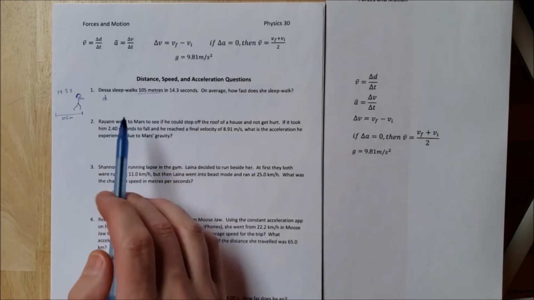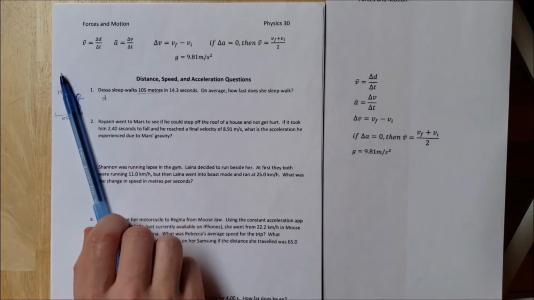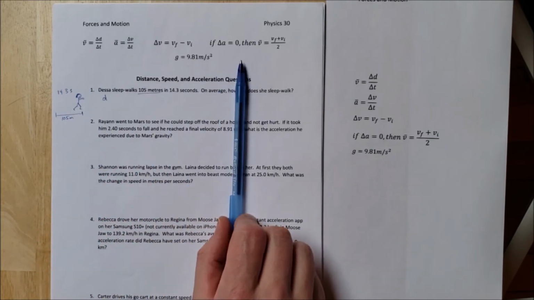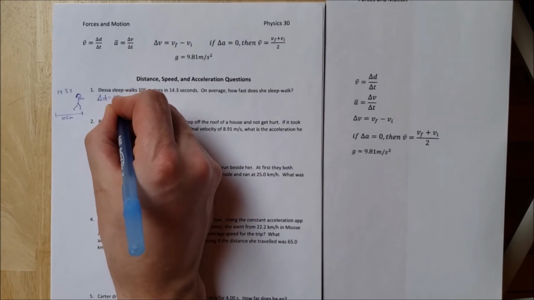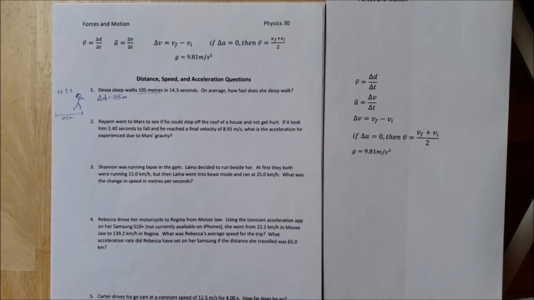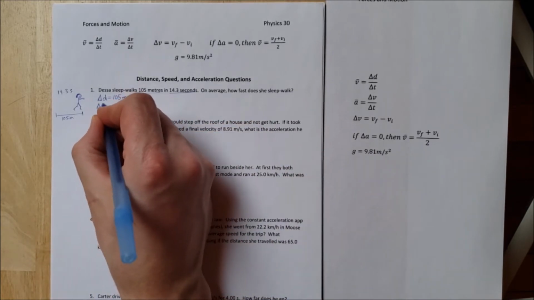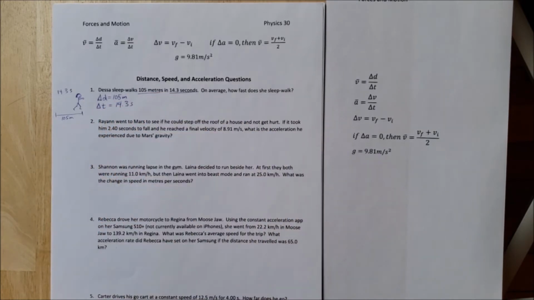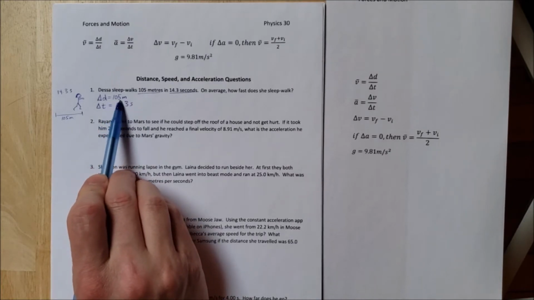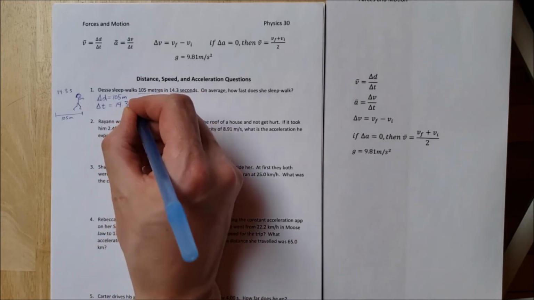If someone sleepwalks for 105 meters, they've gone from whatever distance to 105 meters away. So this is the change. So delta D is equal to 105 meters. And this is the time, and indeed it is delta T. And delta T is 14.3 seconds. Make sure you write down your value as well as the units. S is for seconds, M for meters.